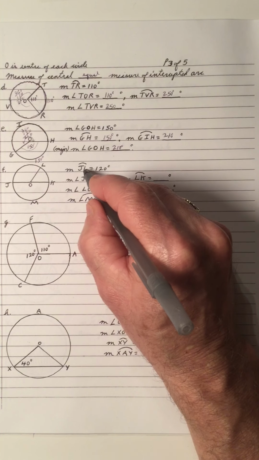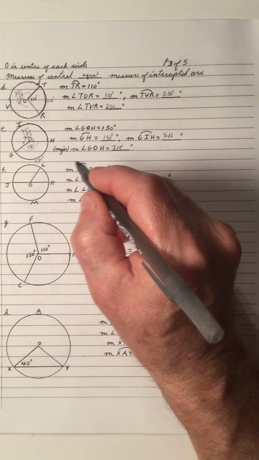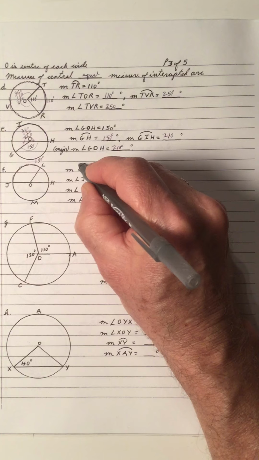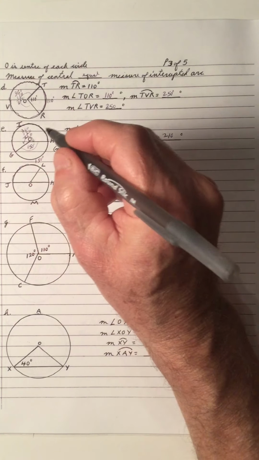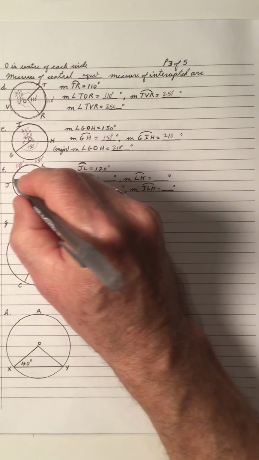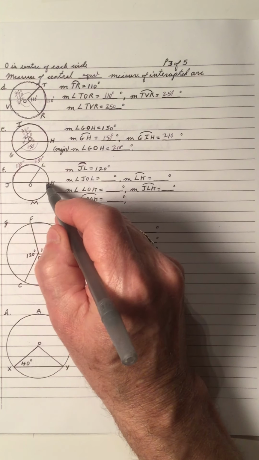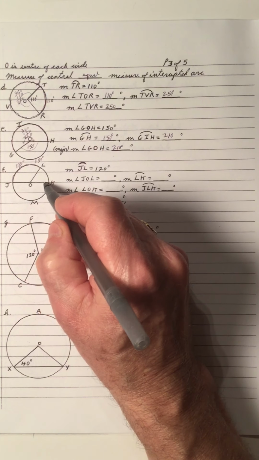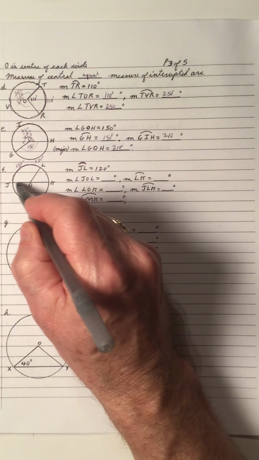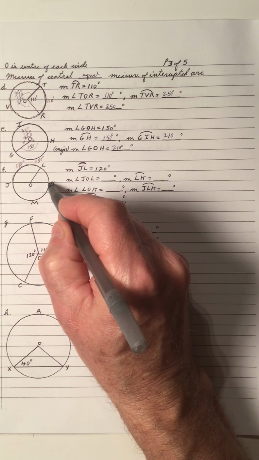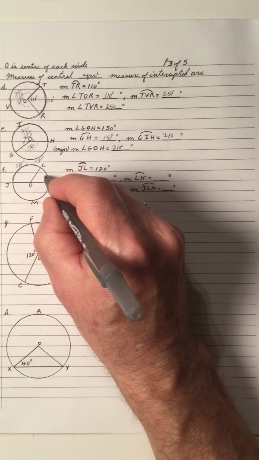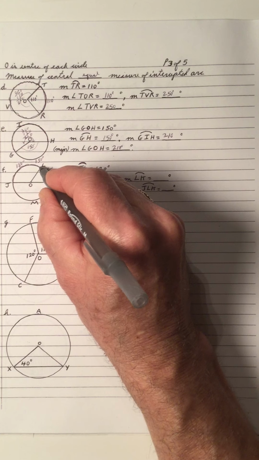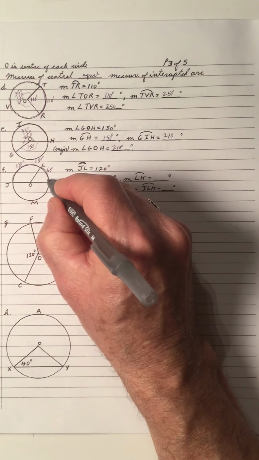F, we have the arc JL as 120. So this is the arc JL. Note this is the measure of the arc, so this arc is 120. And if you notice, we have a radius and a radius, but these two radii are joined together, so that's a diameter. And that diameter forms a straight angle. So that straight angle there is 180 degrees, which means this is a semicircle. So this arc right here is 60, because 60 and 120 makes 180.